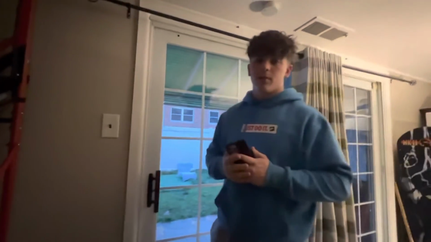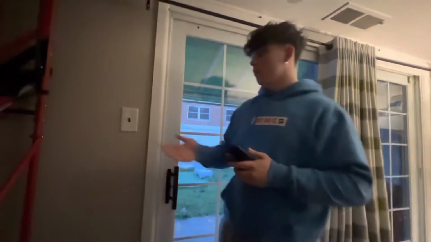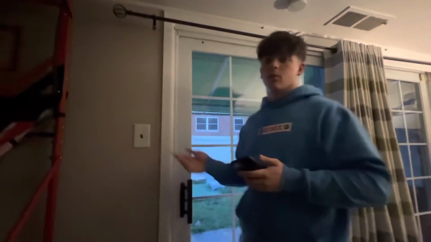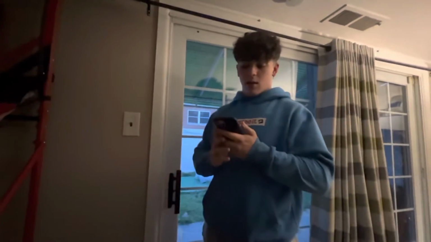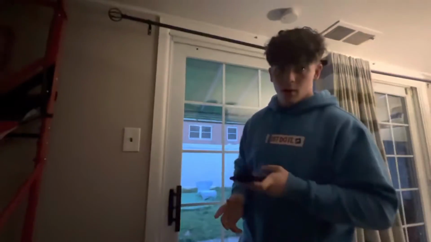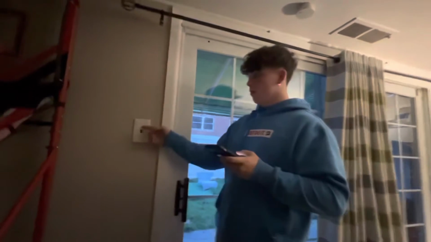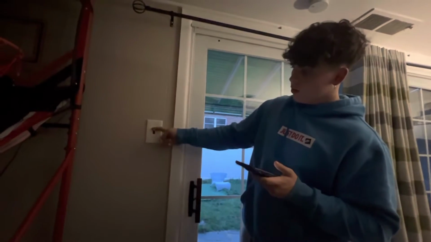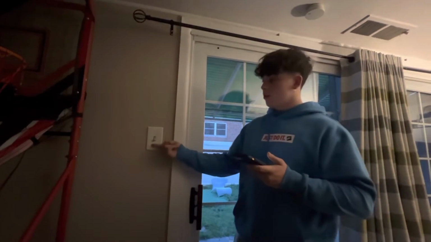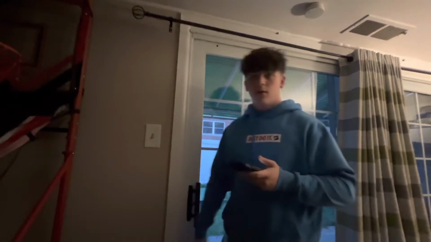Okay, so the first simple machine we have today is we're going to be showing an example of a lever. Right here we have a light switch. The reason a light switch is a lever is because the lever pivots over the fulcrum. So pretty much what I'm going to be doing is using my effort arm to put pressure on it to flip the switch, and that's why it's a lever.